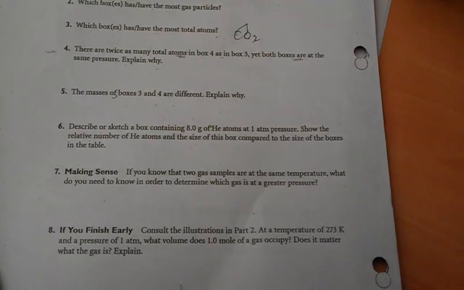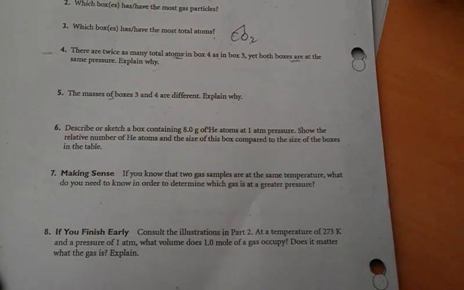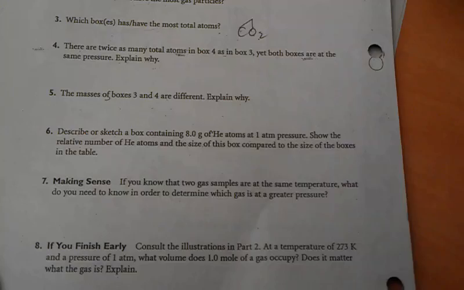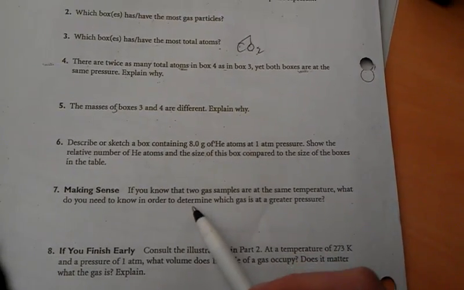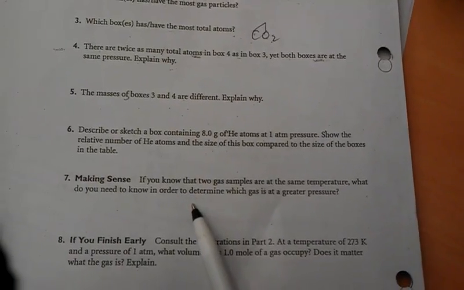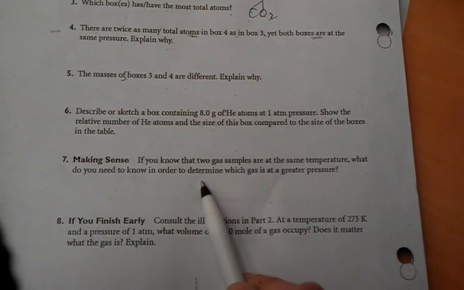Number 7. If you know that 2 gas samples are at the same temperature, what do you need to know in order to determine which gas is at a greater pressure? Okay, I want you to think about the definition of STP. I want you to think about one of the key points we made today in our notes.